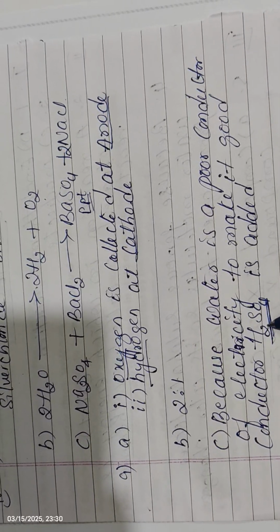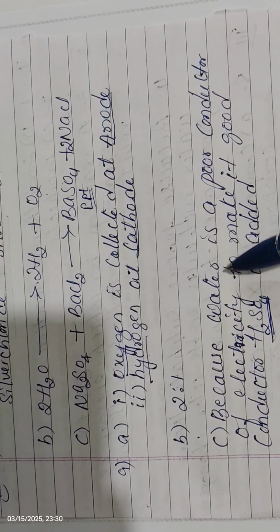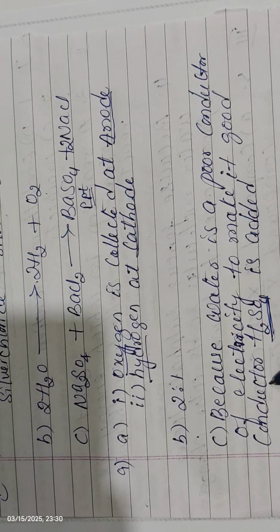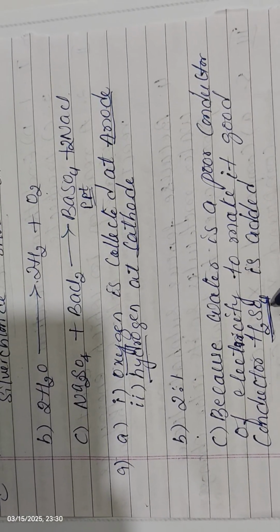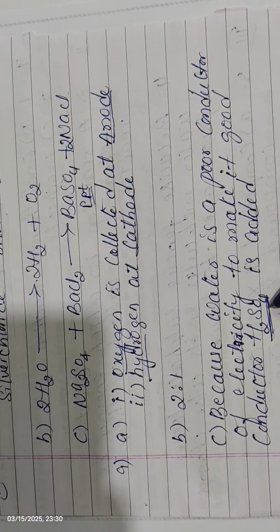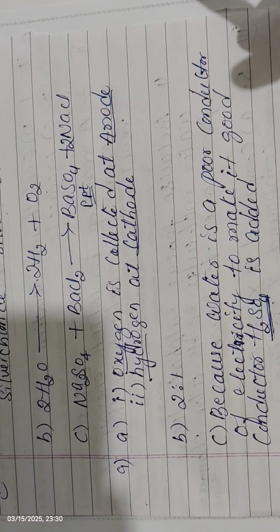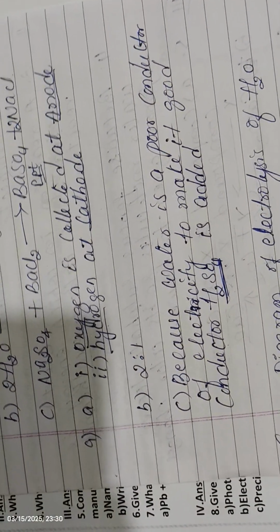Then why is sulfuric acid added to the water during electrolysis of water? By adding acid, it increases the conductivity. As water is a poor conductor of electricity, to make it a good conductor, adding sulfuric acid enhances or increases the rate of conductivity. So that's why sulfuric acid is added to the water during electrolysis. So this is it for question number 9.